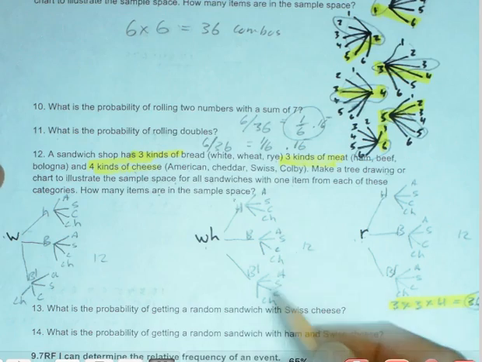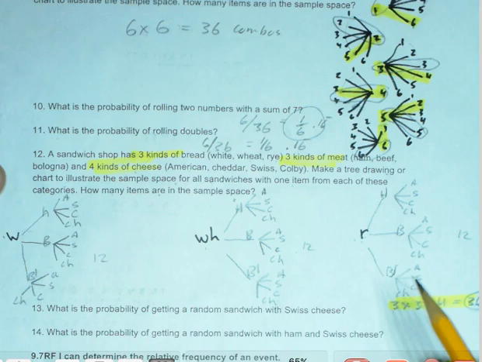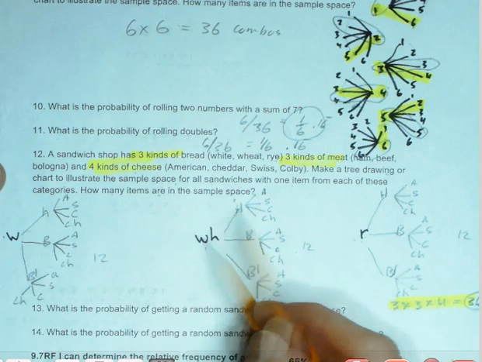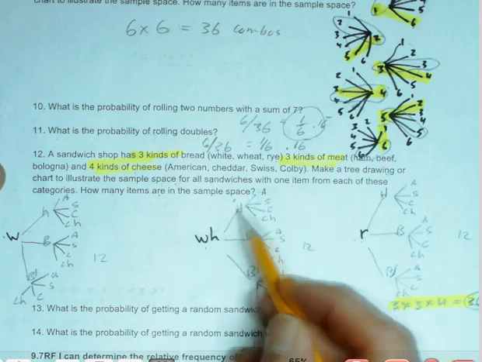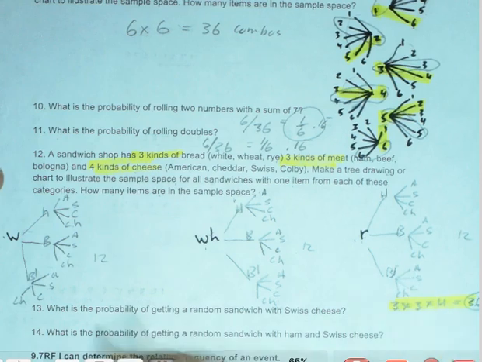Why did I need the tree? So that I could list out the sample spaces. All the different combinations: wheat, ham, and American. Wheat, ham, and Swiss. Wheat, ham, Colby. Wheat, ham, and cheddar. All right, 13.